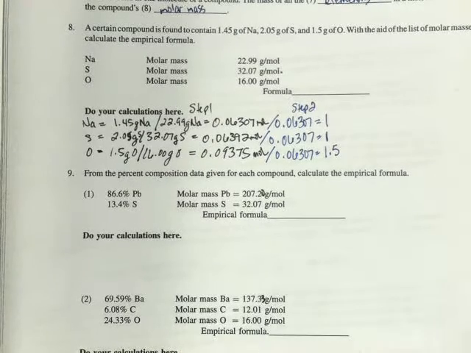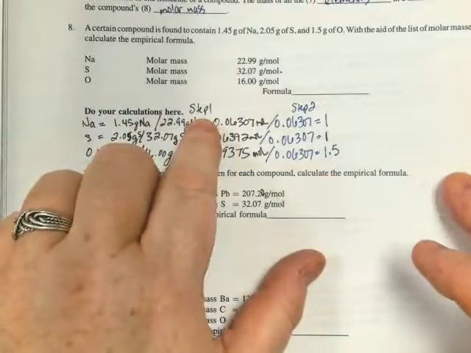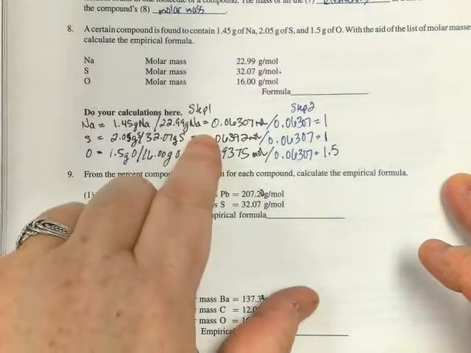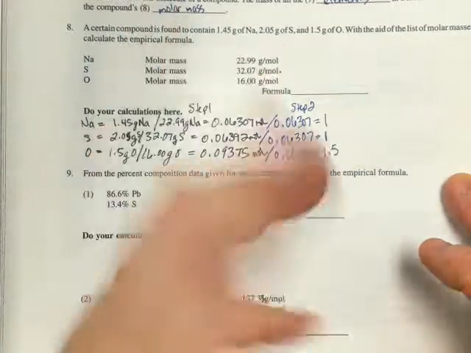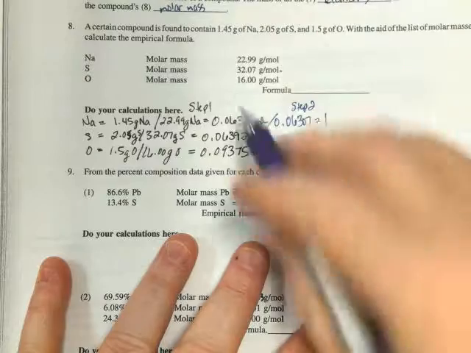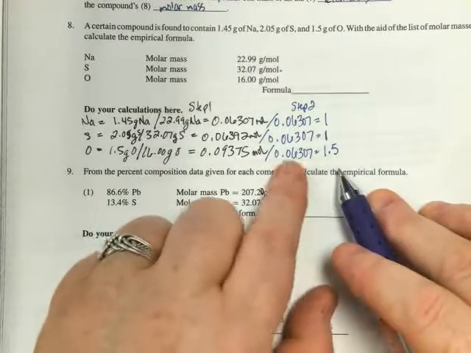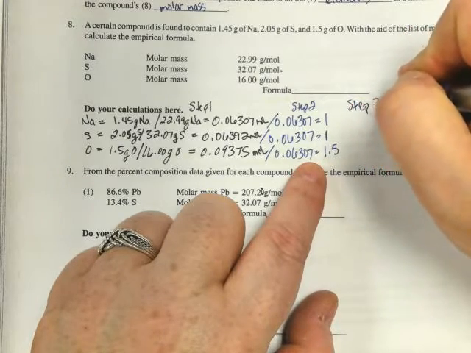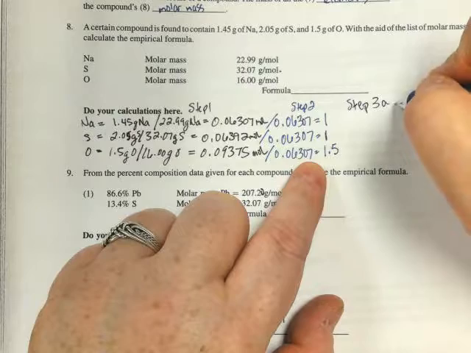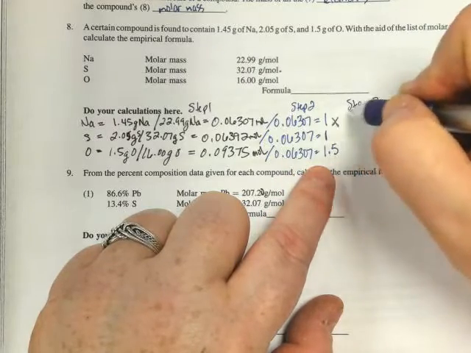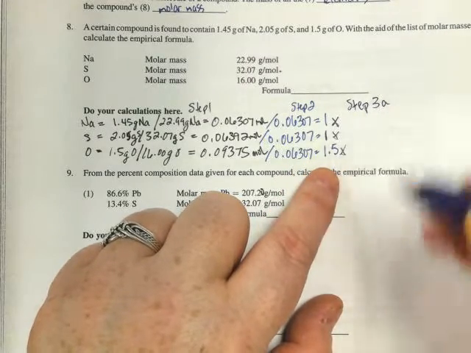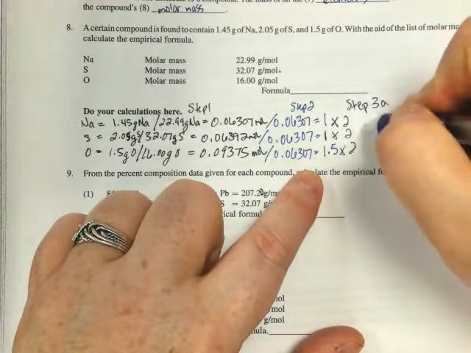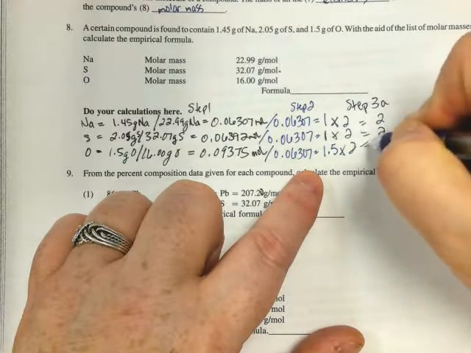Well, we have to move on to a step 3. So, step 3 would be, if these are whole numbers, we would just write the formula. Since we can't do step 3, we have to do what's called the multiplier step. So after we divide by the smallest mole number to see what the formula is, if we don't get a whole number, step 3A, if you can't write the formula, is to do the multiplier step. So you've got to multiply all these numbers by something that's going to get it up to a whole number. So if I multiply by 2, I get 2, 2, and 3.